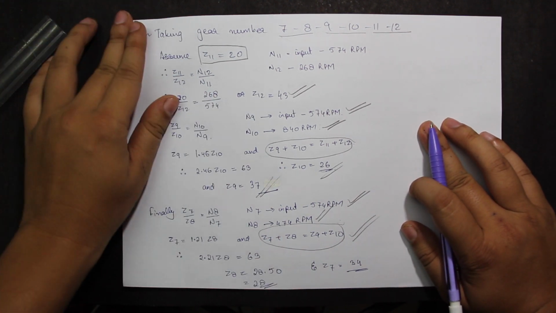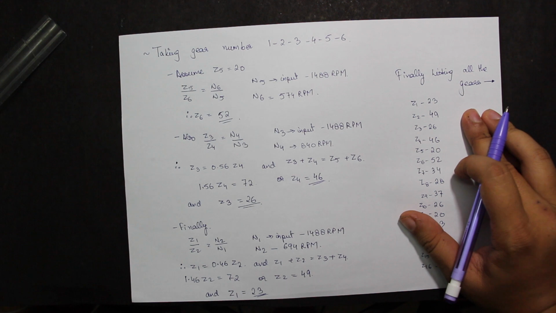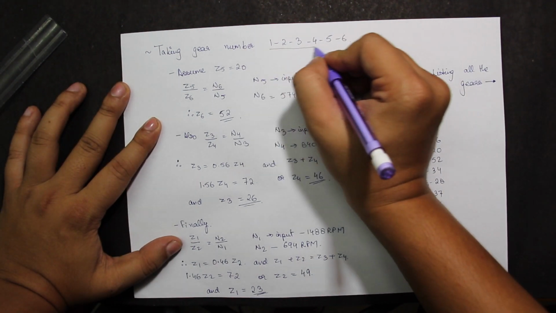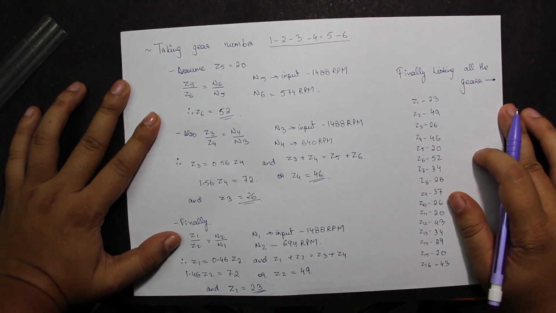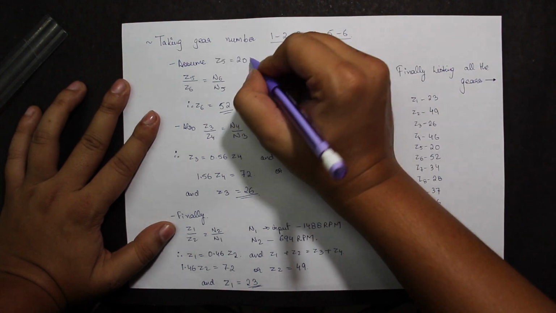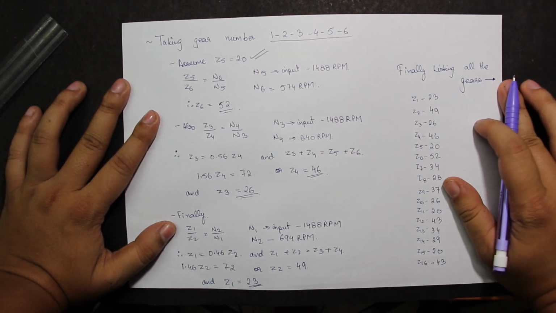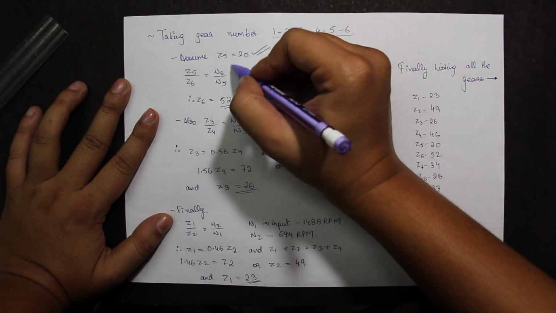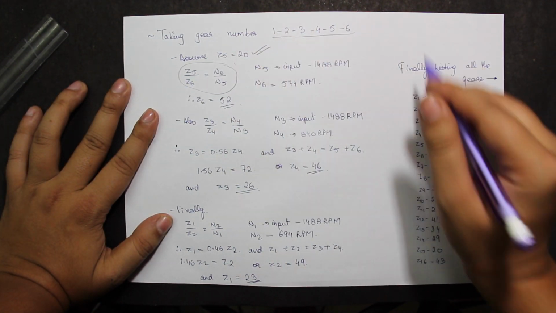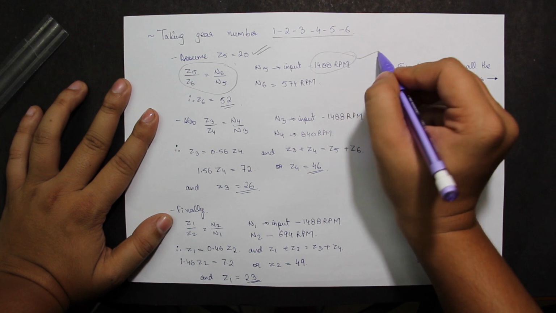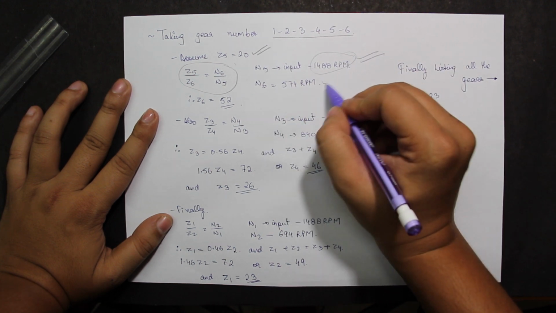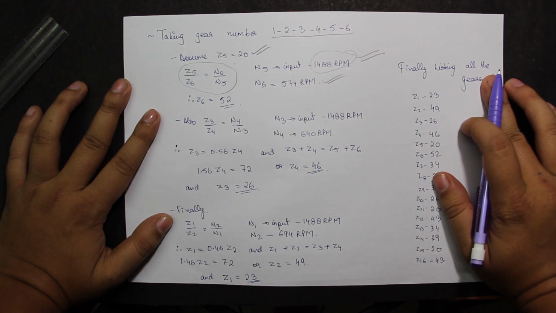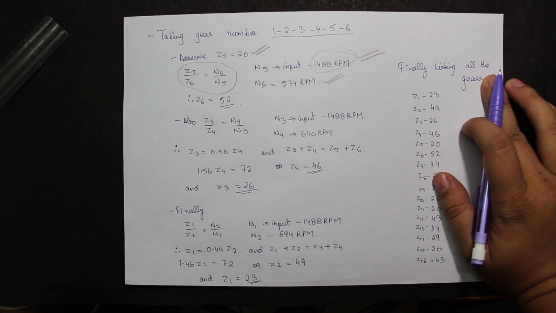The last stage is gear numbers 1, 2, 3, 4, 5, 6. Here I'll be assuming Z5 as 20. I can even assume Z1 as 20 because both of them are lying on the input shaft. I know the formula Z5 by Z6 is equal to N6 by N5. N5, being on the input shaft, is 1488 rpm, and N6 is 574 rpm. Therefore Z6 turns out to be 52.